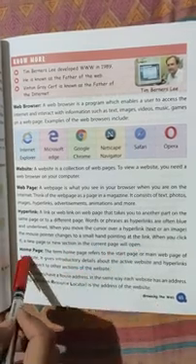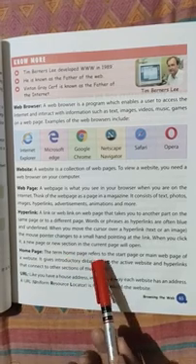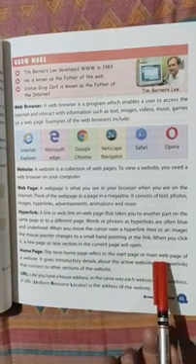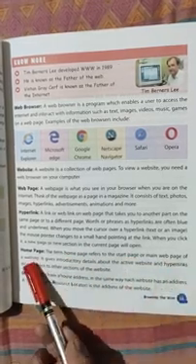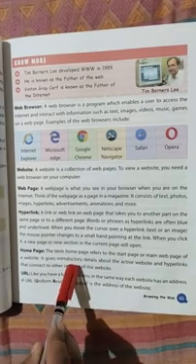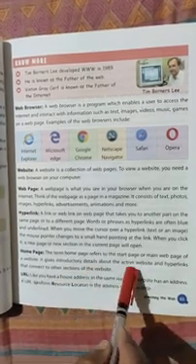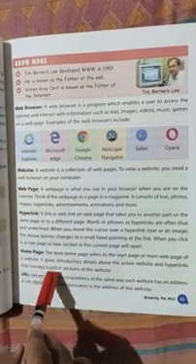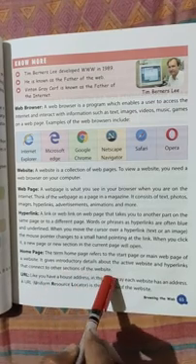Now come to home page. The term home page refers to the start page or main web page of a website. It gives introductory details about the active websites and hyperlinks that connect to other sections of the websites.